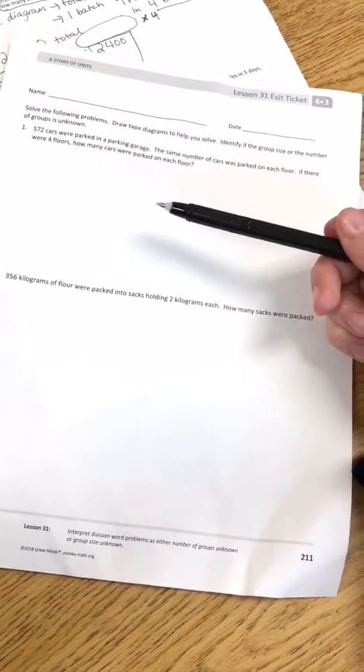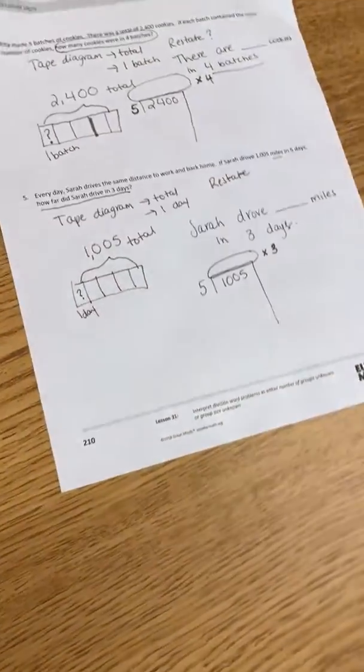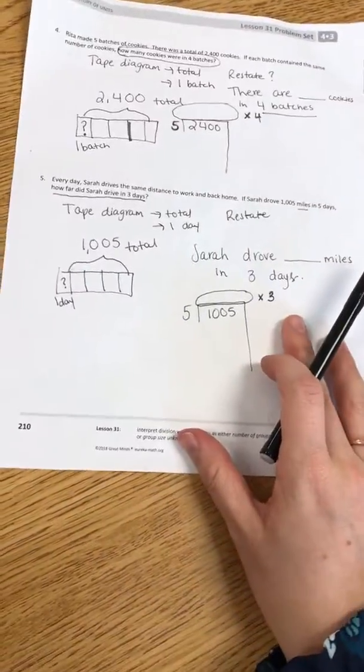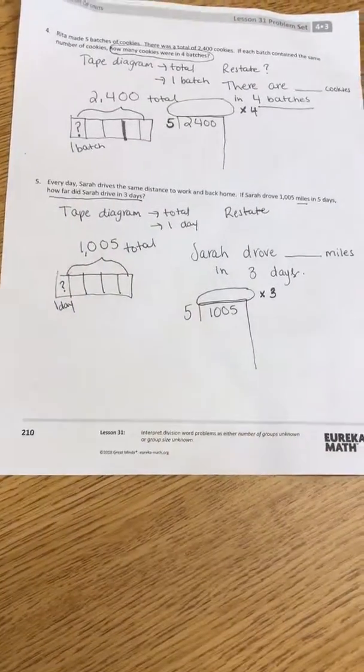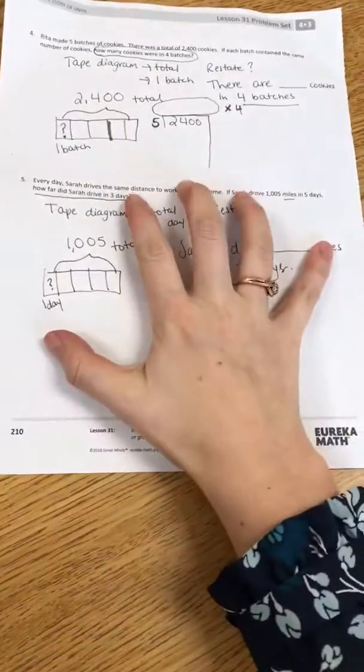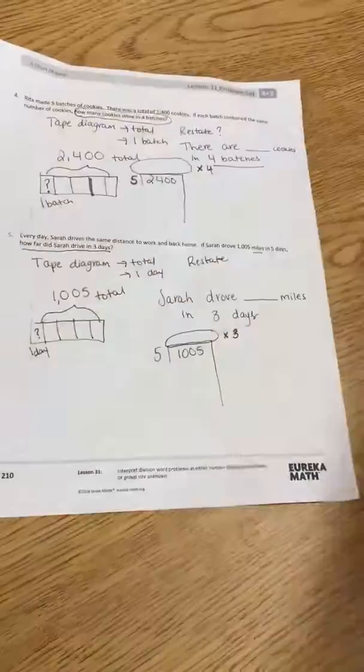Drawing out a tape diagram, having an answer statement, filling your answer statement in, and the sub can read both of these aloud to you. But first, you're gonna finish up this page by doing number 5 with your partner. When that time is up, the sub will collect all of these, and you will be given your exit ticket to do by yourself back at your own desk.